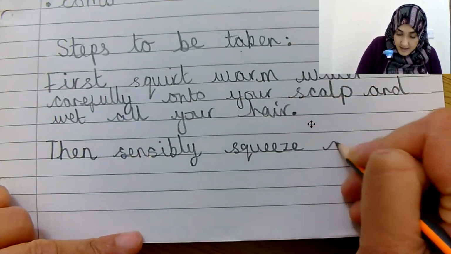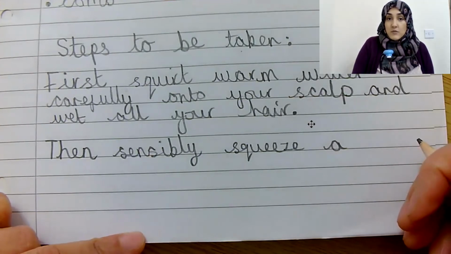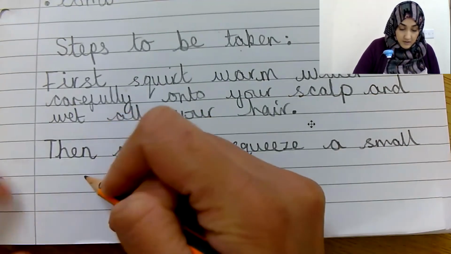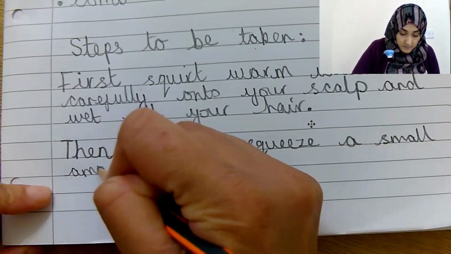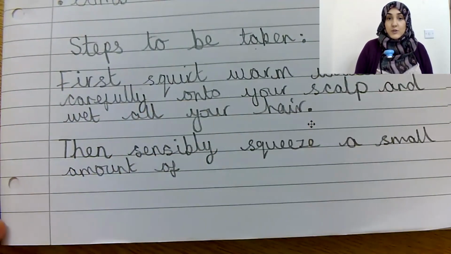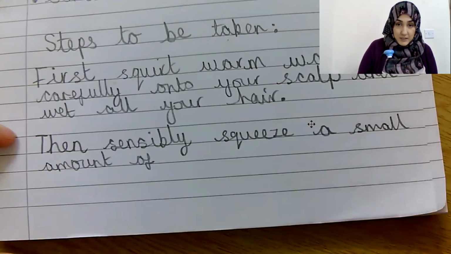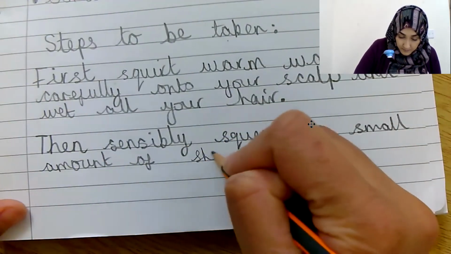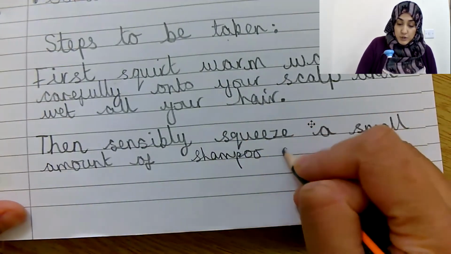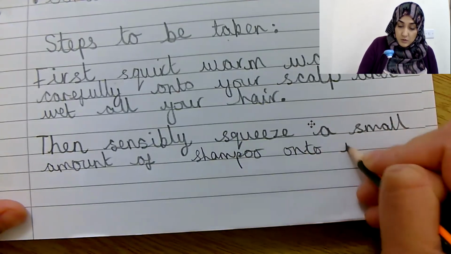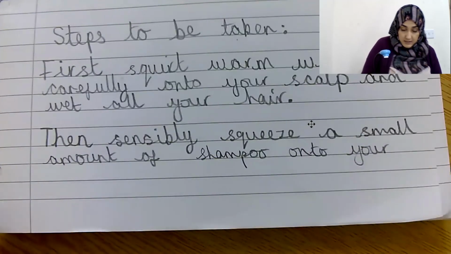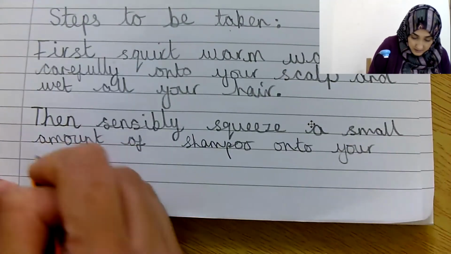Squeeze. A small amount, big amount, medium amount, small. Well done. A small amount of shampoo. Well done. Then sensibly squeeze a small amount of shampoo onto your scalp. I'm going to have to move this up. Scalp. I'm going to have to do it like this.